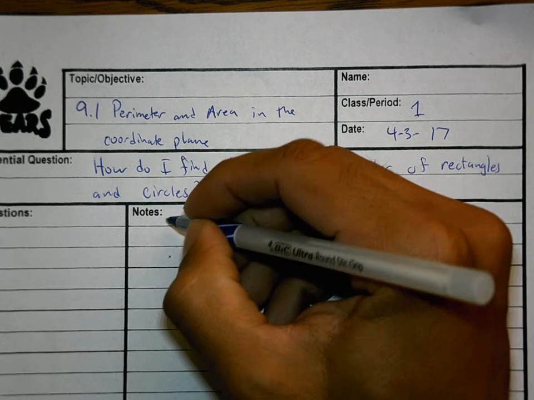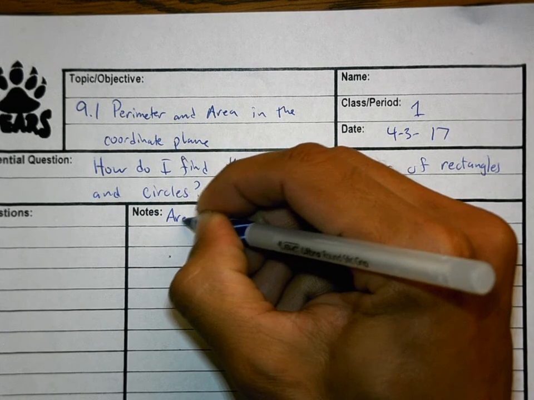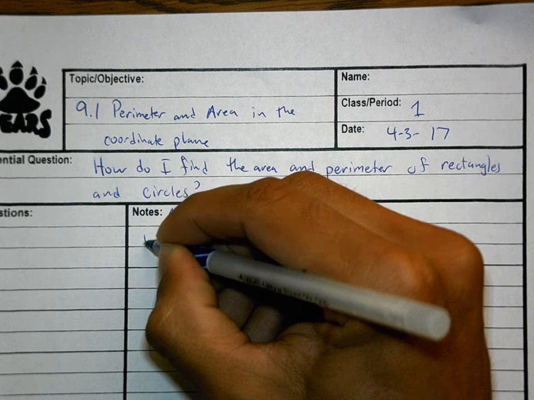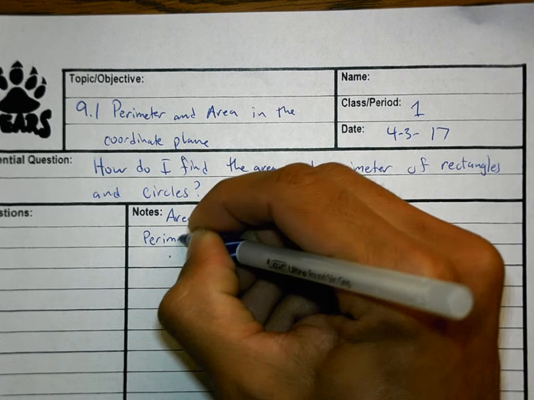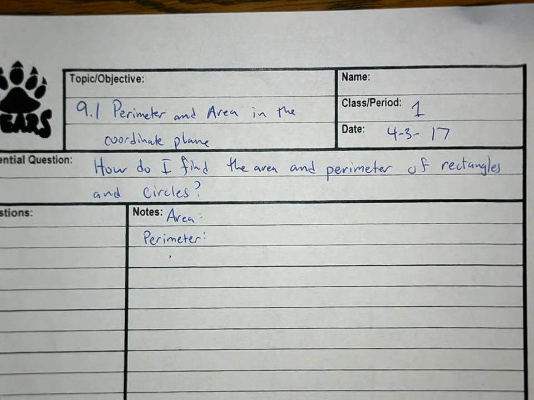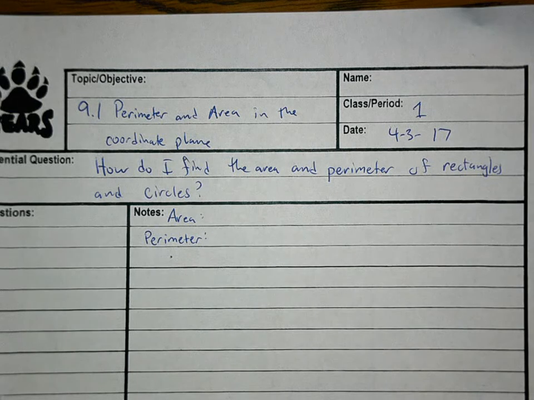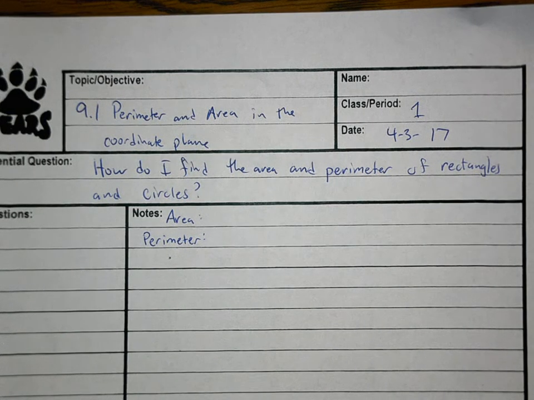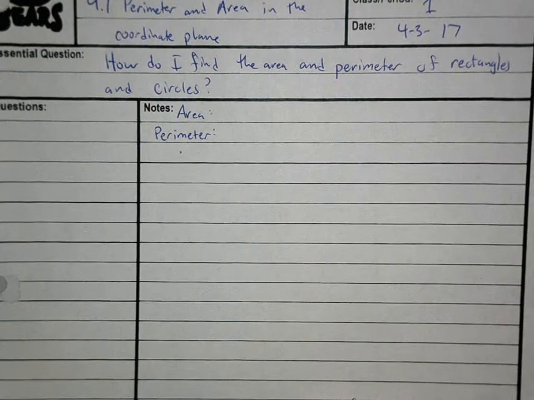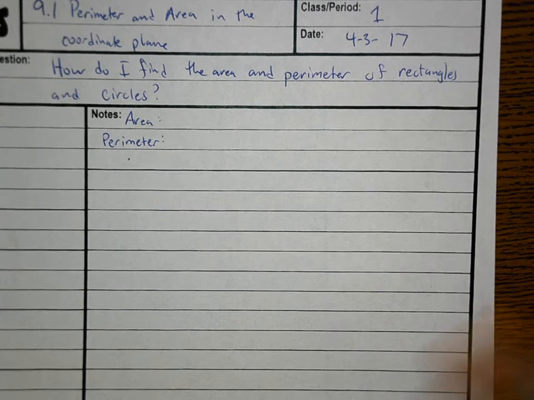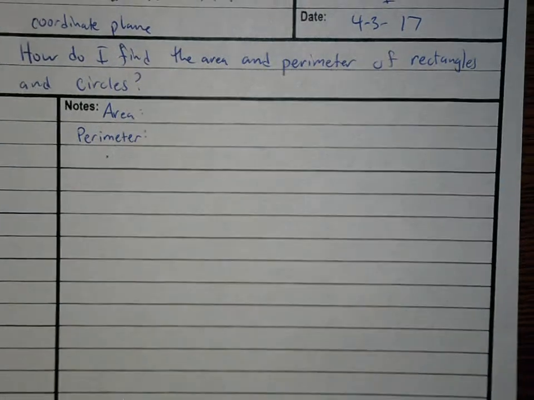And so the first thing I want to define for you is area and perimeter, these two words. Scoot this up just a little bit and zoom in just a bit as well.